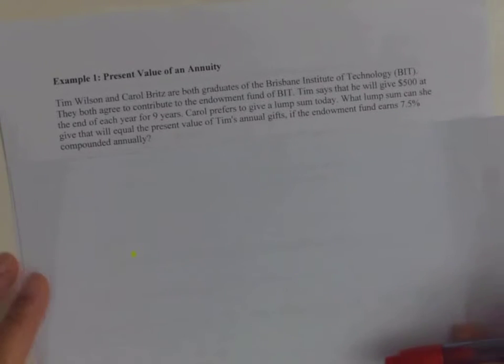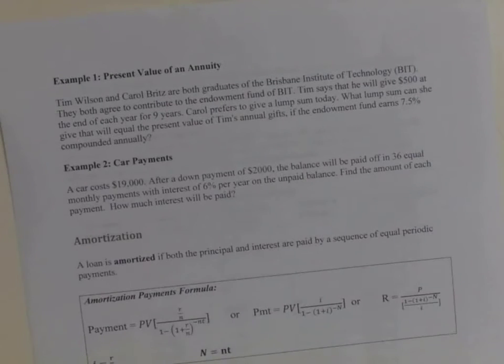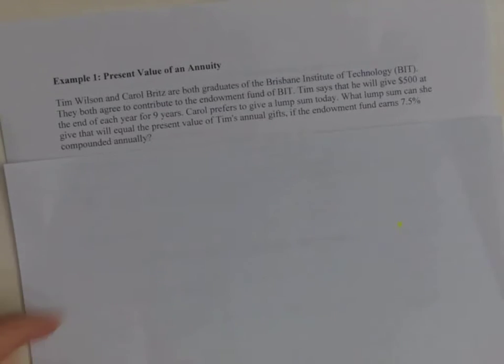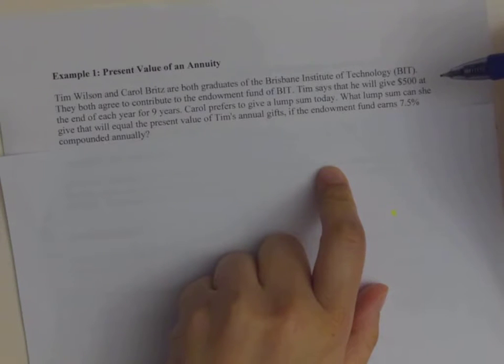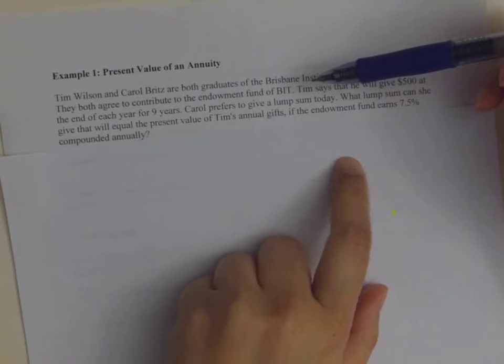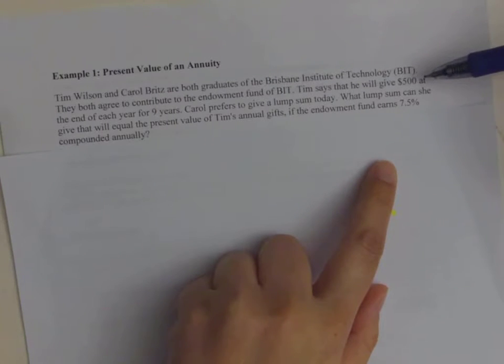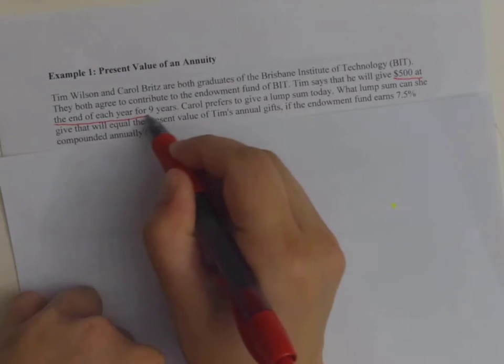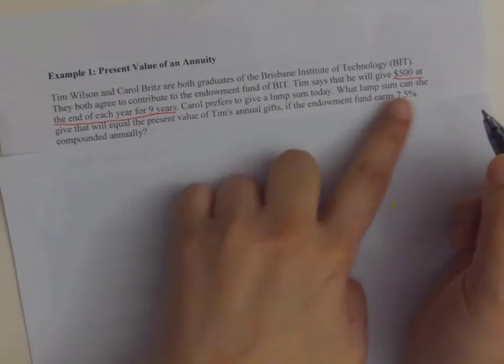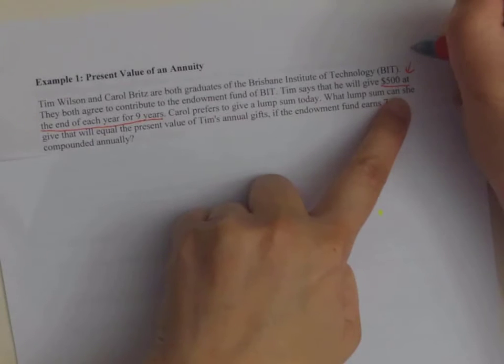The first example here, we are looking for the present value of an annuity. Tim and Carol are two people who graduated from a certain school, and they agree they are going to put down an endowment to fund the school. Tim says that he will give $500 at the end of each year for 9 years. So this $500 is a periodic payment.